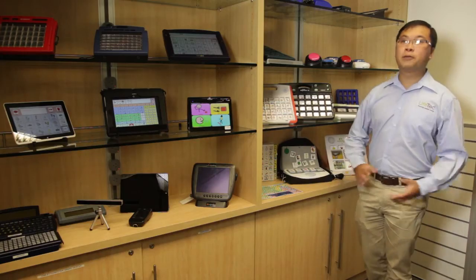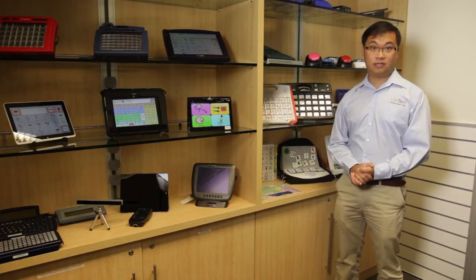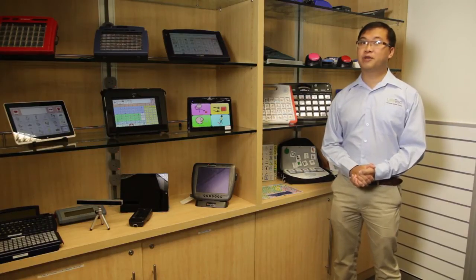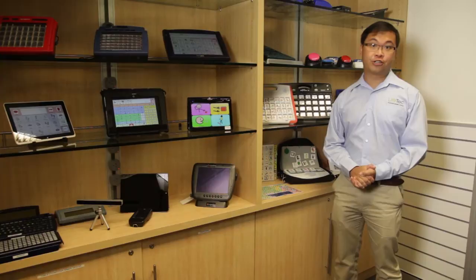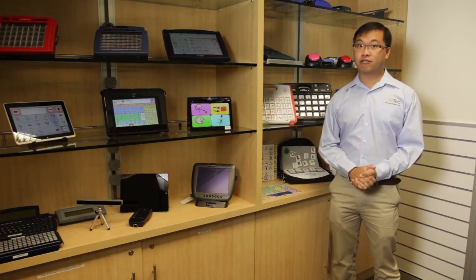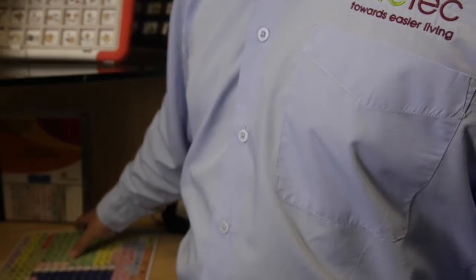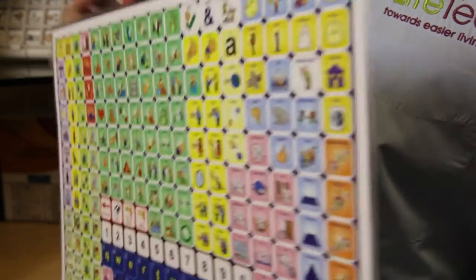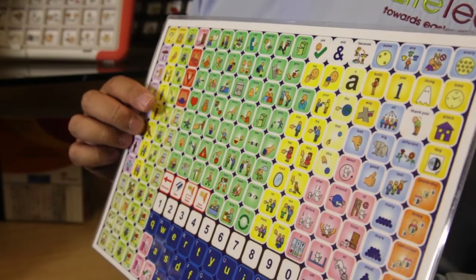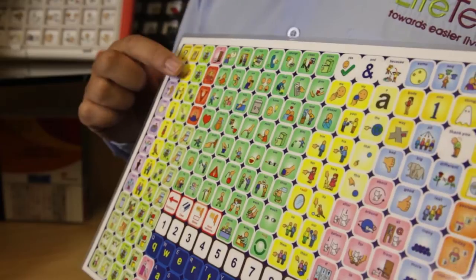Today we are going to have a look into some of the communication devices as well as communication systems that people can use if they experience communication difficulties. So for people with communication difficulties, a lot of times they may experience difficulty using their speech to get their message across to others.